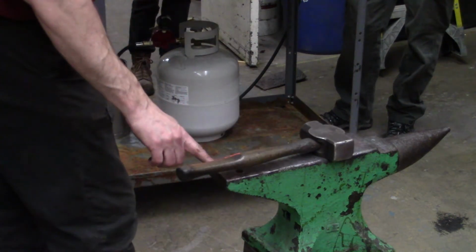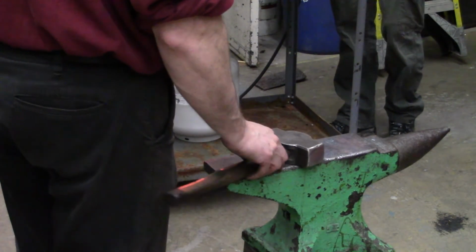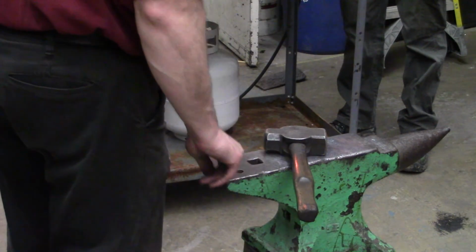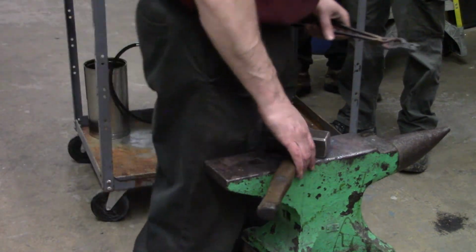I'd like to work over here and get off the edge of the anvil, but that's going to be a bit tricky. The anvil kind of looks like that.